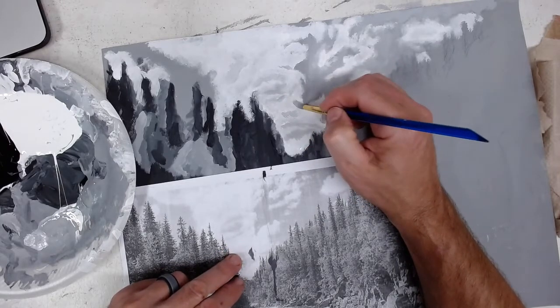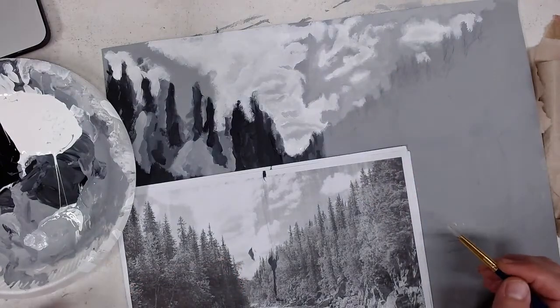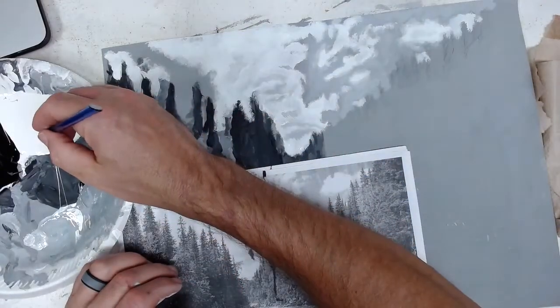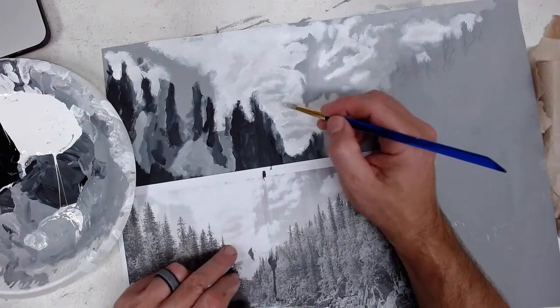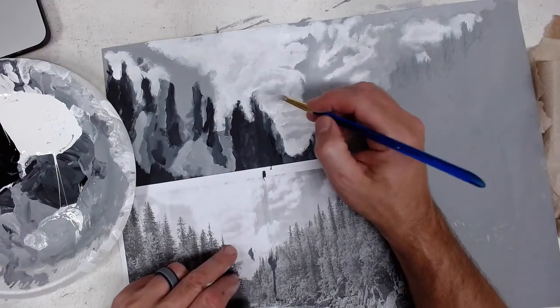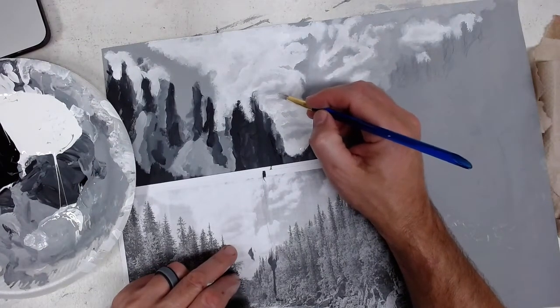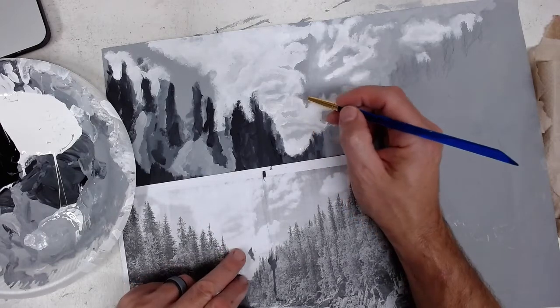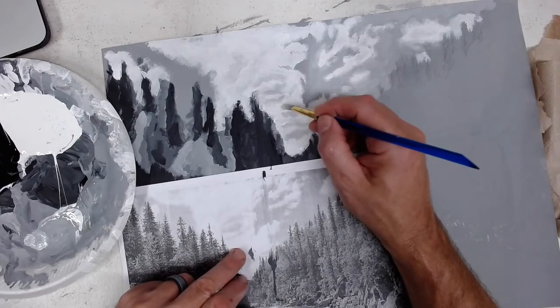It's okay that it doesn't get completely white because if I make it too white, that's really going to probably create a hard edge. So I'm going to build up my values slowly.